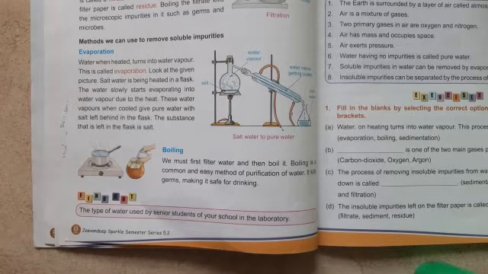In our house, when we feel sick, when we suffer from cough and cold, what does your mother do? She boils water and gives it to you. Because boiling kills the germs present in that water and makes it safe for drinking. Understood, no? It is a very easy, common method of purification of water.